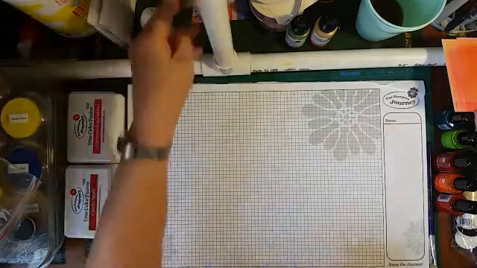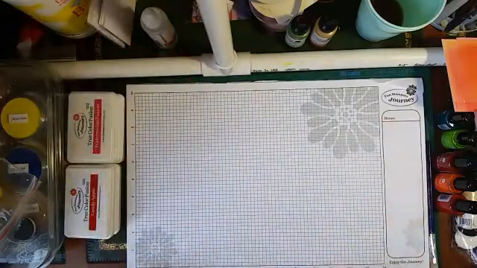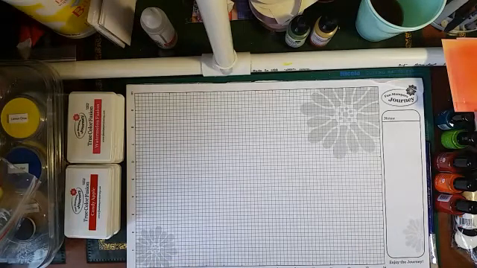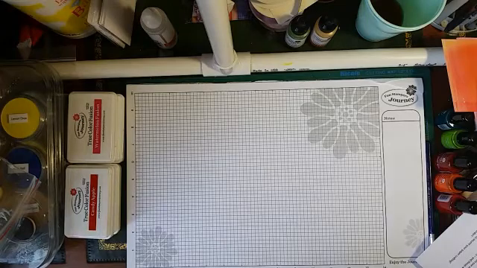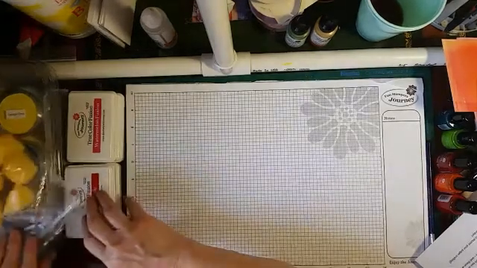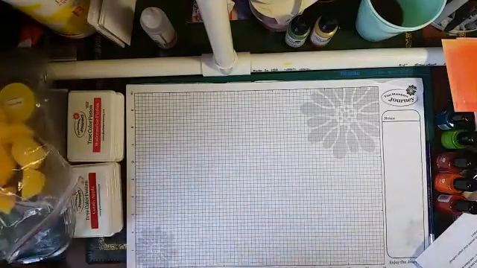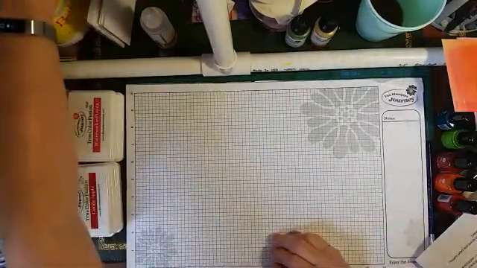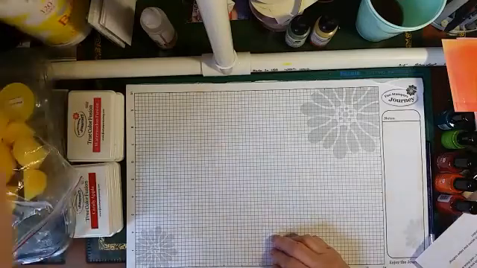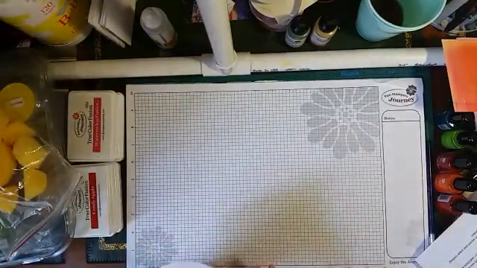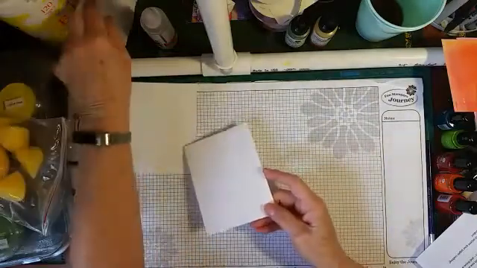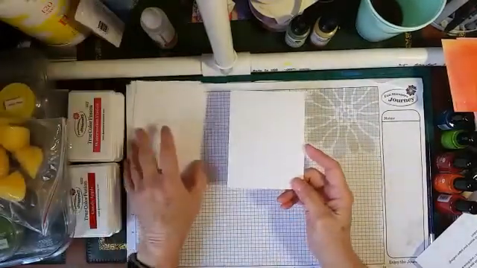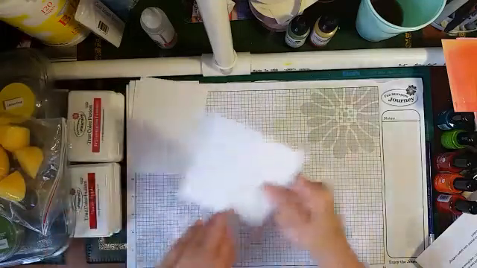Okay. So let me, what did I do with my paper? I only used 2. I know I had more than those out. What did I do with my paper? I'll just have to get some more. This is just your whipped cream cardstock. Oh, there it is. I put it up there to get it out of the way. But this is whipped cream cardstock.